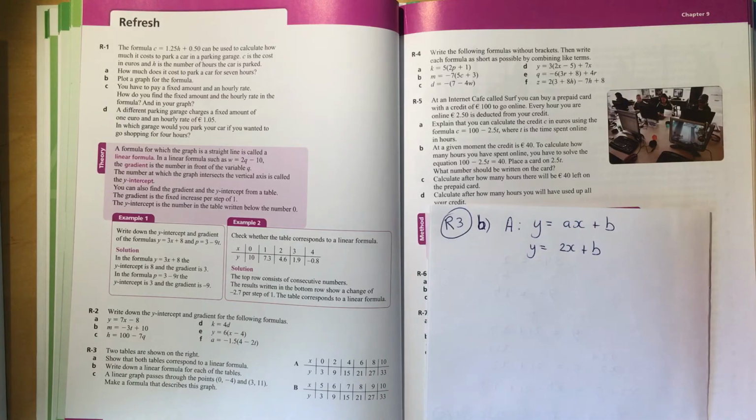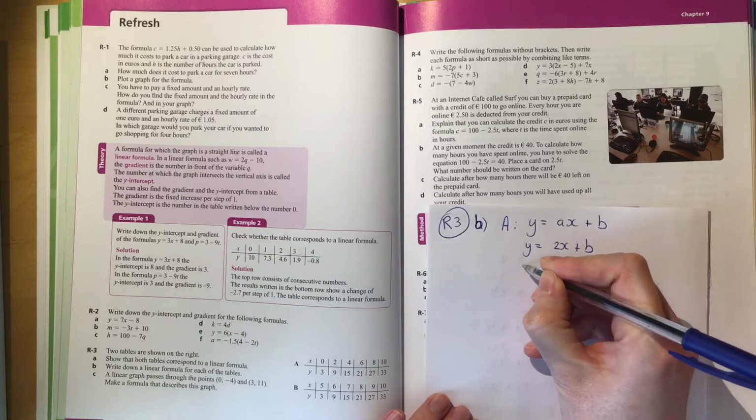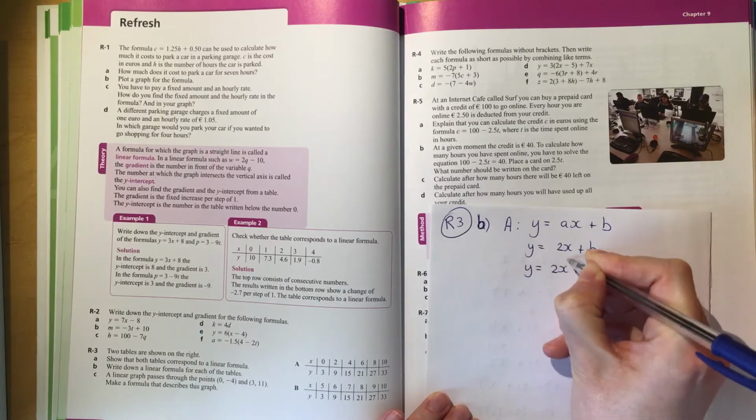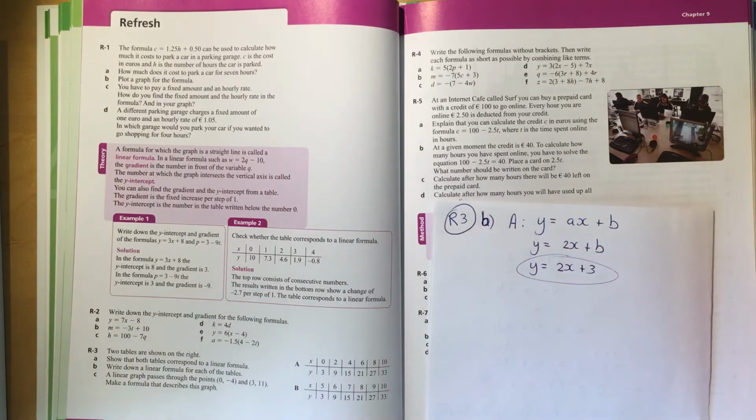B is the y-intercept. That means the place where the graph intersects the vertical axis. Now at the vertical axis, the x value is always 0. So all we have to do to find the y-intercept is look for 0 in the table for x and read off what the corresponding y value is. So in this case that would be 3. That means that the y-intercept is 3. And that is the formula that corresponds to table A.